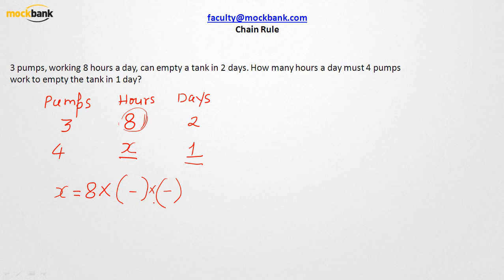So if there are 3 pumps, you require 8 hours. Now if there are 4 pumps, do you understand that this variable will either be 3 over 4 or 4 over 3 in the pump category? And now this ratio will be multiplied by 8. There are 3 pumps, then you require 8 hours. When number of pumps are increasing, you have more number of pumps, so hours per day should be decreased. Do we have the understanding? So what are we looking for? We are looking for less than 1 ratio. The value has to be less than 8, and hence we will write this to be 3 over 4.